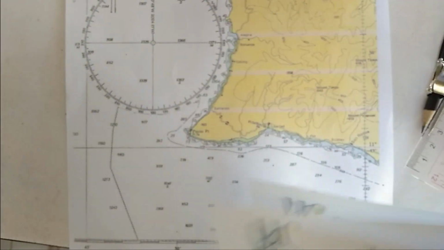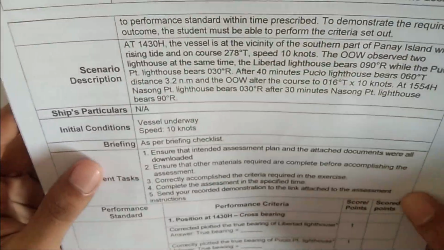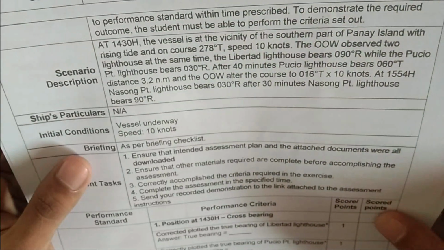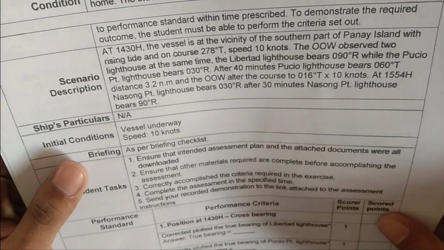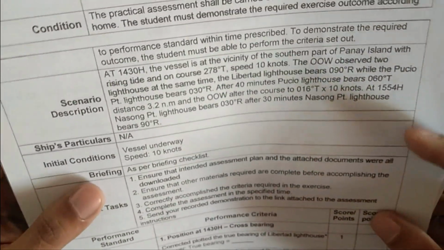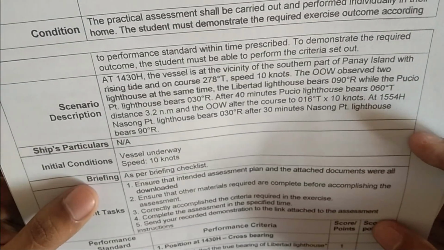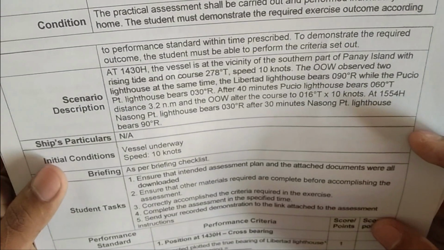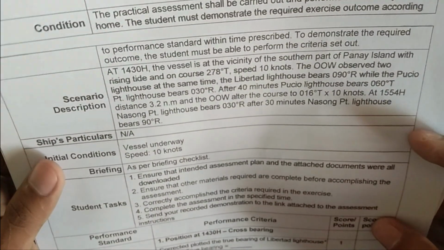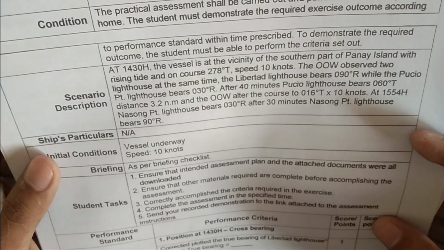The scenario description says that at 14:30 the vessel is at the vicinity of the southern port of Panay Island with rising tide and on course of 278 degrees true with a speed of 10 knots. The OOW observed two lighthouses at the same time. The La Libertad lighthouse bears at 90 degrees relative, while the Pusho Point lighthouse bears at 30 degrees relative.